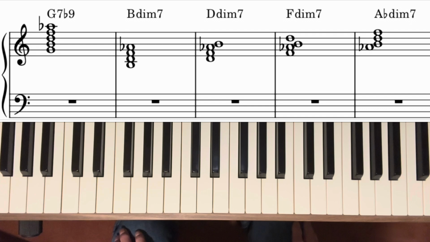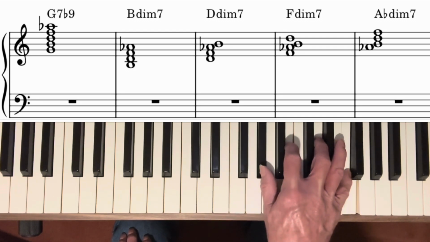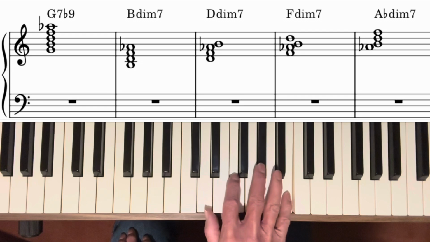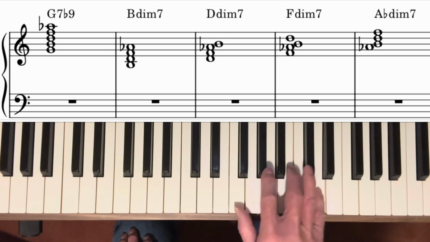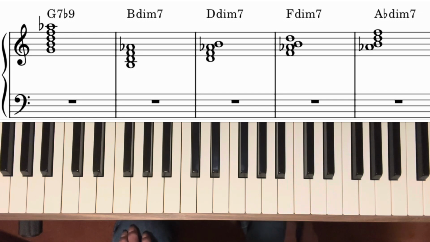What do I mean by that? Well, normally when you invert a chord, it changes the sound of it. By putting a different note in the bass, it changes the sound of the chord. When you invert a diminished seventh chord, because all the intervals are the same, it just sounds higher. It doesn't sound different. So, although we could name that B diminished seventh, D diminished seventh, F diminished seventh, A flat diminished seventh, they're all basically the same chord.